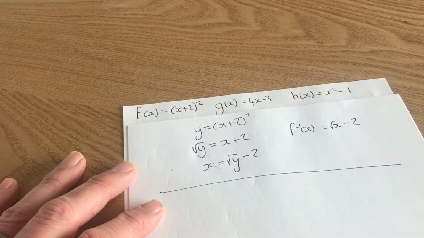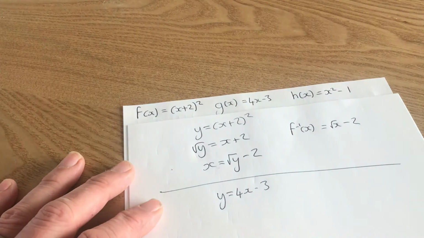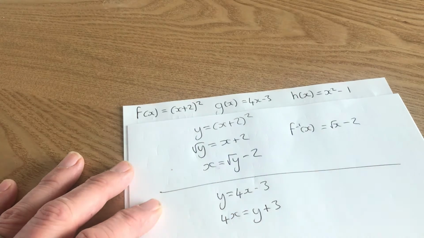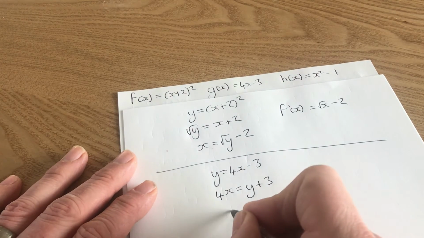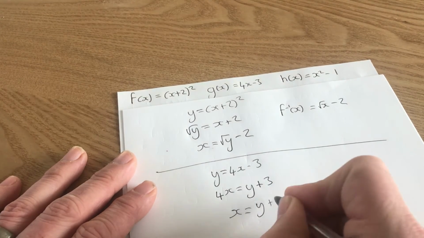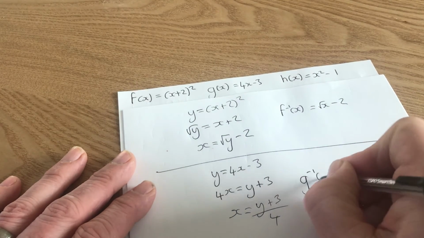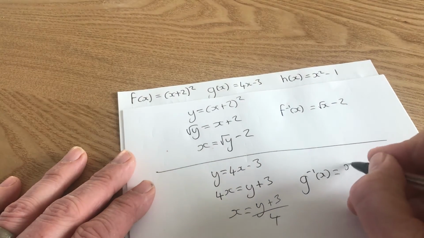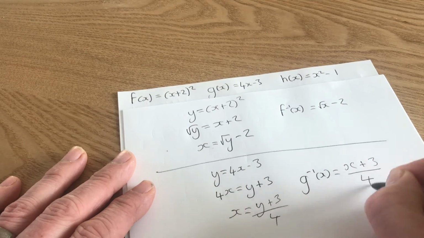Let's find the inverse of g. So y equals 4x minus 3. 4x equals y plus 3. So I'll switch things round a bit there. I'll put the 3 over there, becomes plus 3, y plus 3. Move that up. x equals y plus 3 over 4. I do the same thing here. I write g to the negative 1 of x. I'm putting it into the nice function notation. And I replace my y with an x. So x plus 3 over 4.